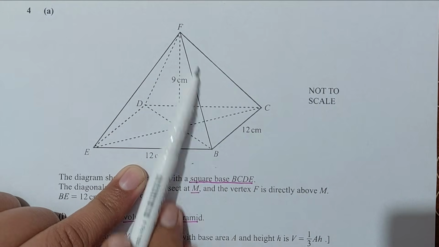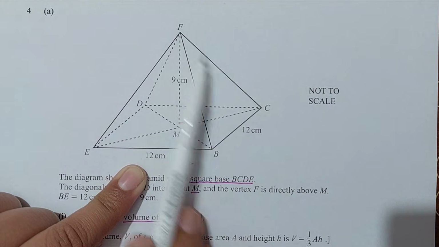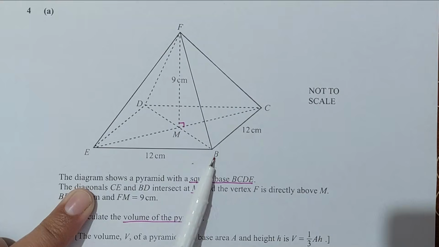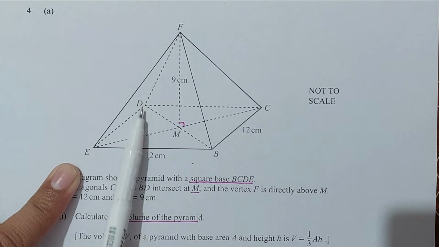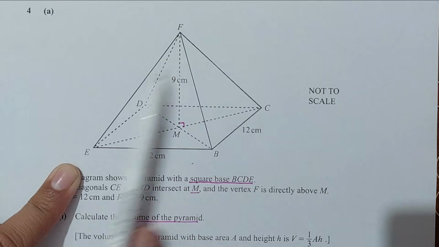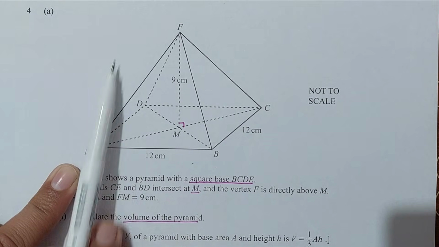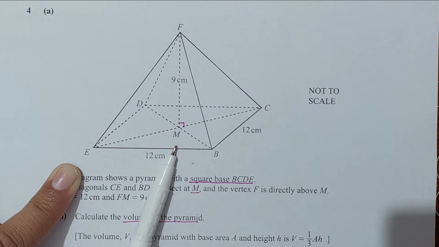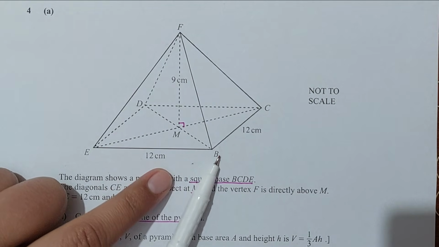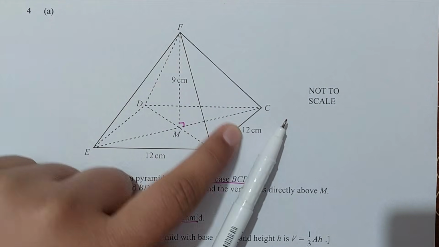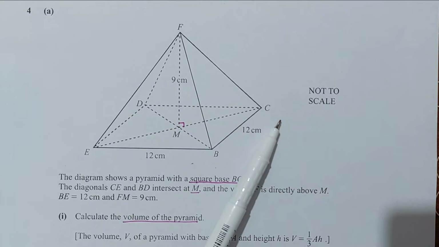And it has triangles BFC, BFE, EFD, DFC. So there are 4 triangles. So we need the area of 4 triangles and the area of the base. Okay, so we have the area of the base. Now for the triangle, we have the base, but we don't know the height of each triangle. The area of a triangle is half base times height. So let's work on the height.